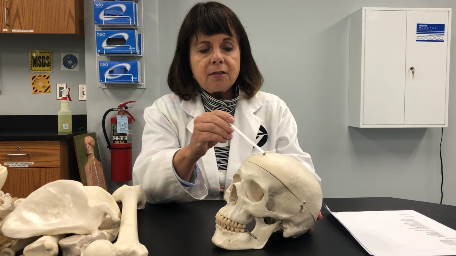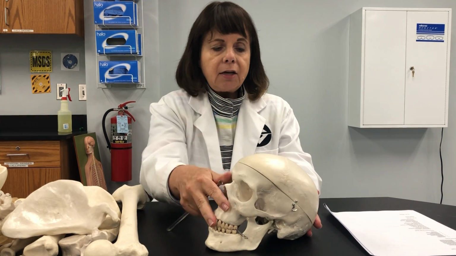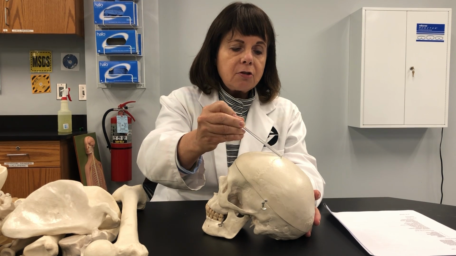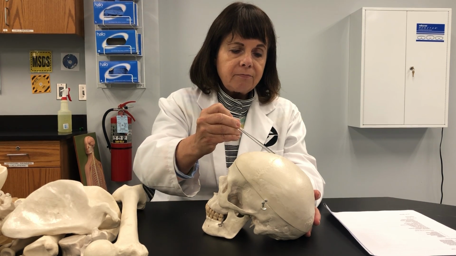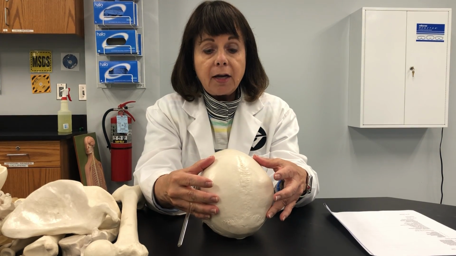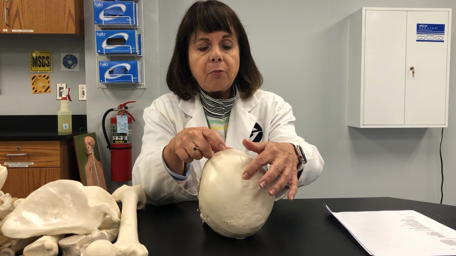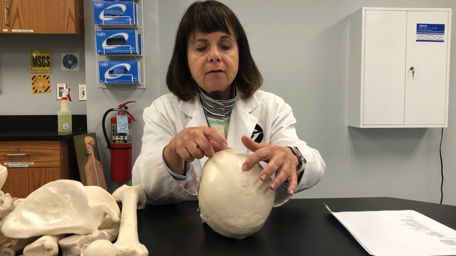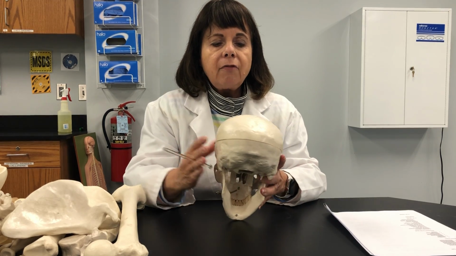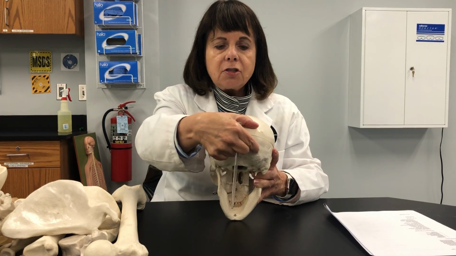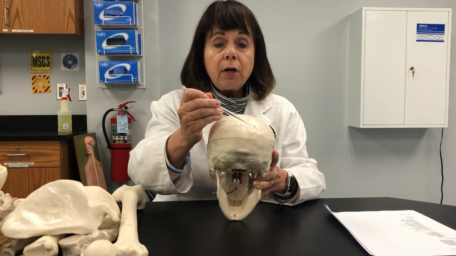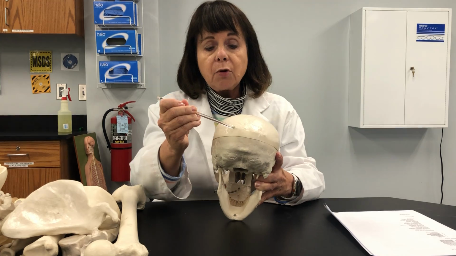Frontal bone, pretty easy, your forehead here. It goes back, ends at this suture, and this suture is called the coronal suture. Behind there are two bones called parietal bones. They are separated here by the sagittal suture. The bone in the very back is your occipital bone. There's a suture here called the lambdoid or lambdoidal suture. I've seen it both ways.